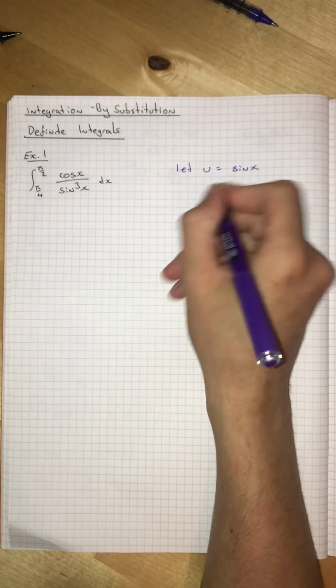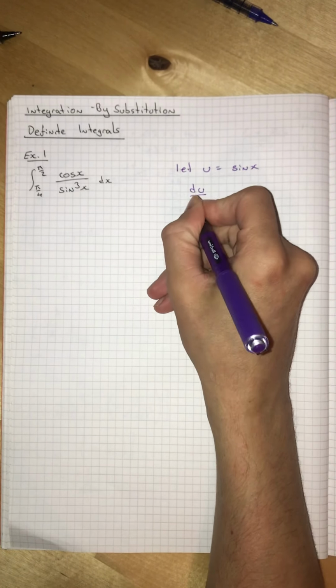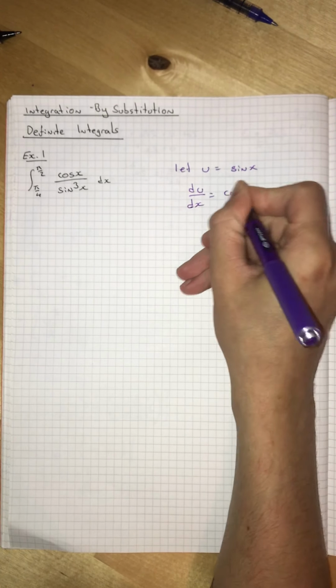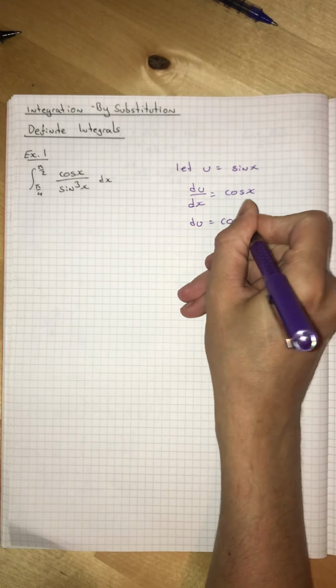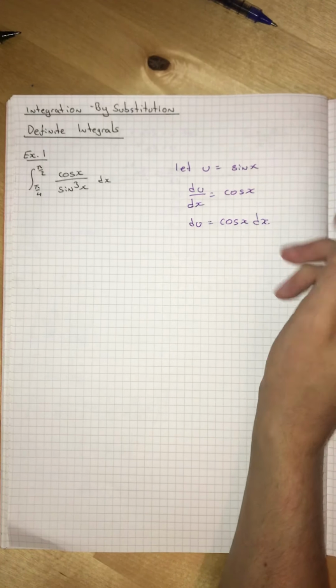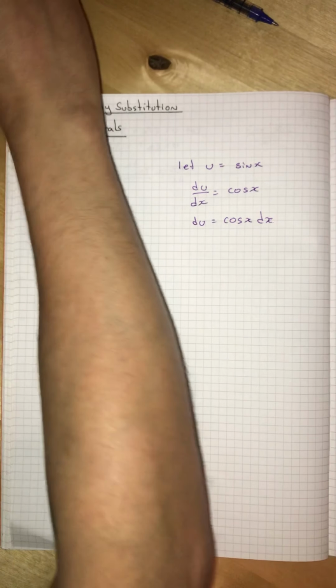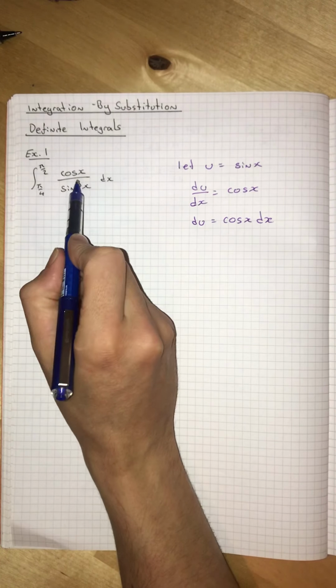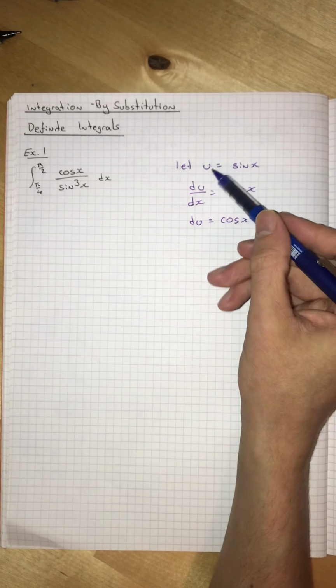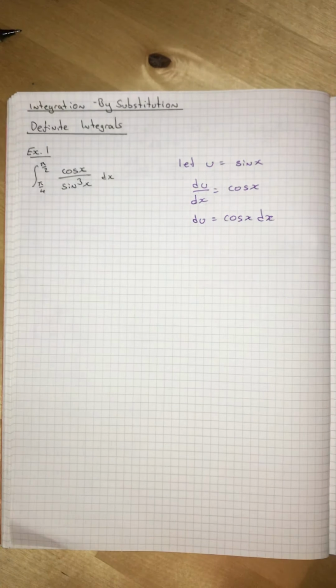So we've got u equals sine x. So that means du by dx will equal cos x. So du will equal cos x dx. This is actually done enough to actually do the integration. However, since we've changed everything else into u, or a variable u, we also need to change the intervals.